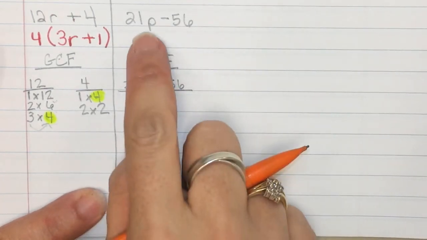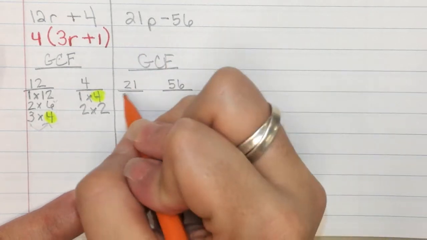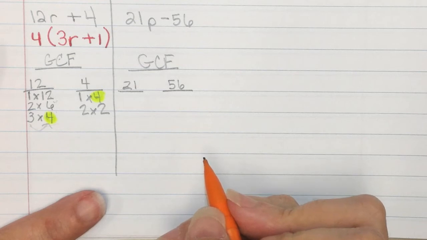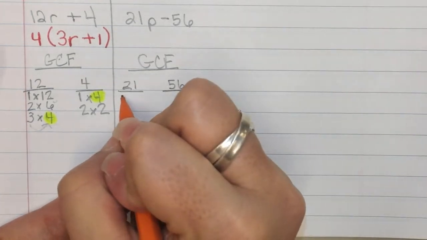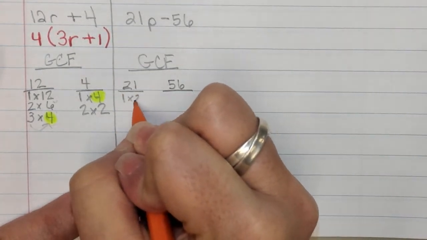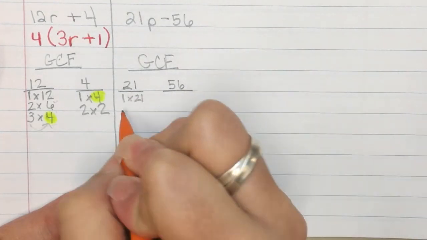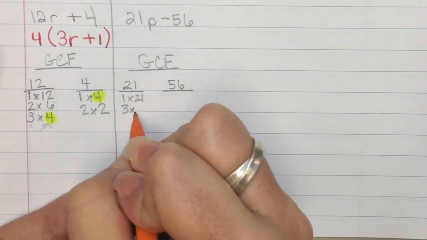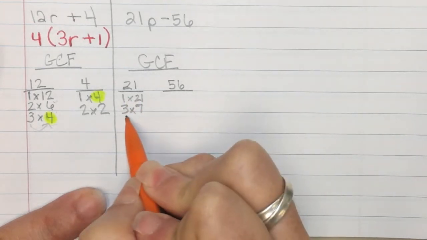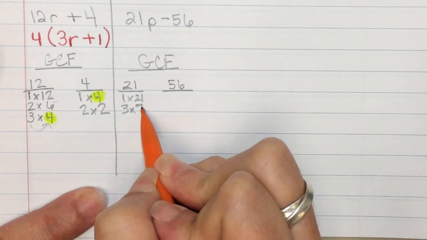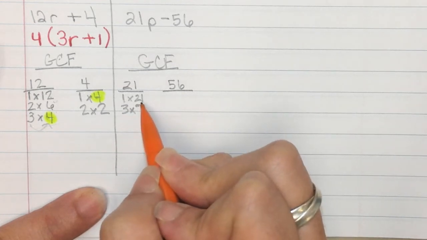Okay, yeah, 21p minus 56, and that's 21. Okay, list them in order. 1 times 21. Does 2 work? No. 3. Yes. 3 times 7. 4. 5. 6. And there's my 7. So once I've reached 7, if I've done them in order, I'm good.